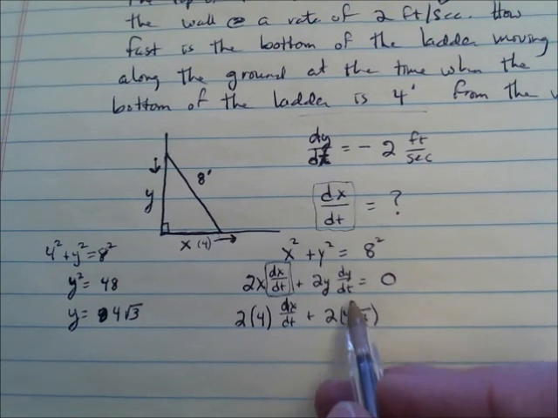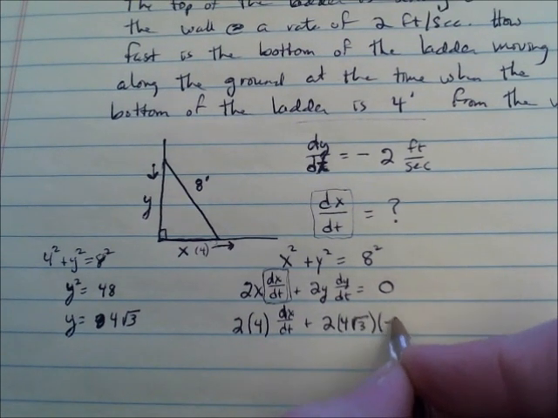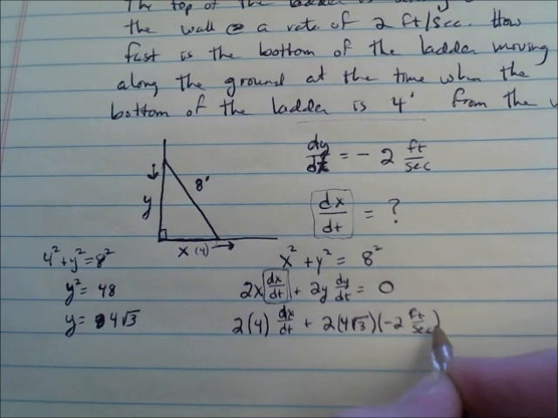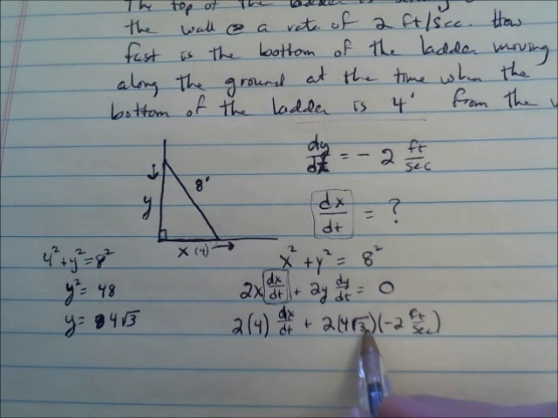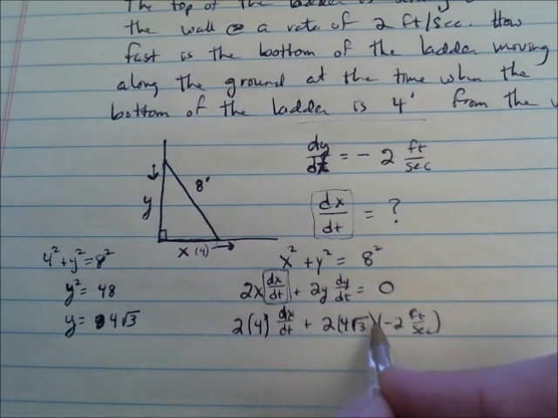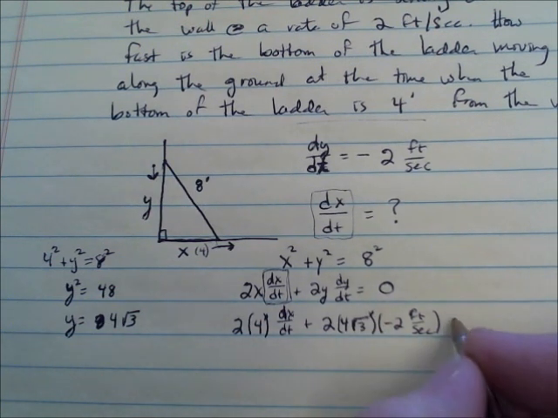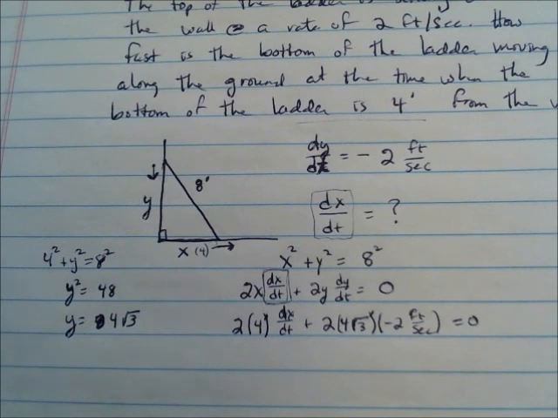dy/dt was given to us at -2 feet per second. And these x and y values are also given in feet, so we can probably put a 4 feet here and 4 square root of 3 feet in here too, and so that's equal to 0. So we'll clean this up a little bit.